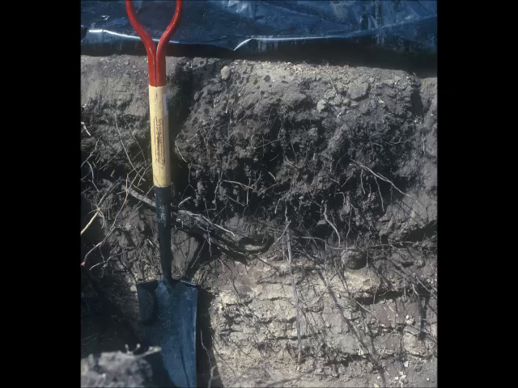This week we'll be discussing why high soil salinity is common in arid regions, how salinity affects plant growth, and why species differ in their tolerance to soil salinity.